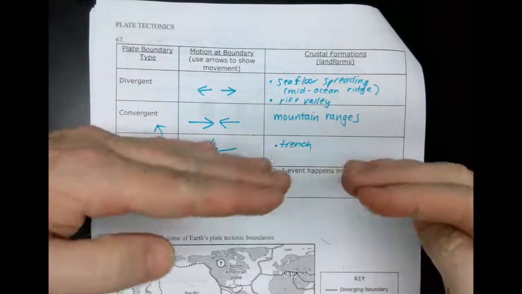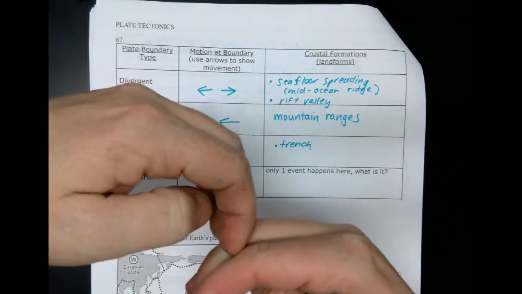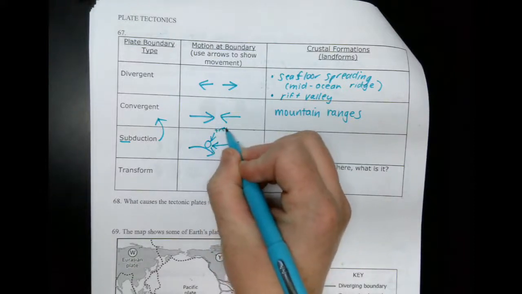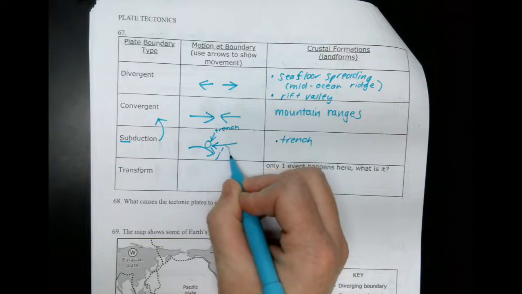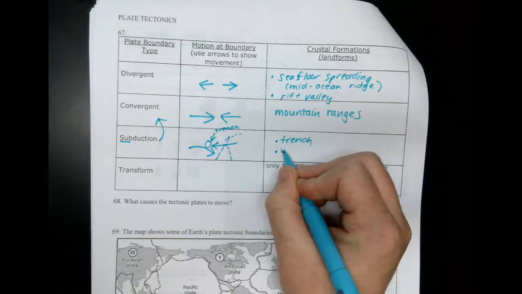If you look at my hands, and one subducts or dives, that V, that deep area is my deep trench. But then that melted plate comes back up. That melted magma, or when it gets above the surface, called lava, comes back up and we get a volcano.